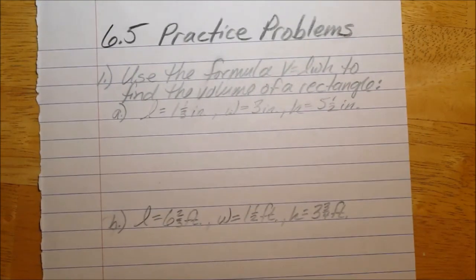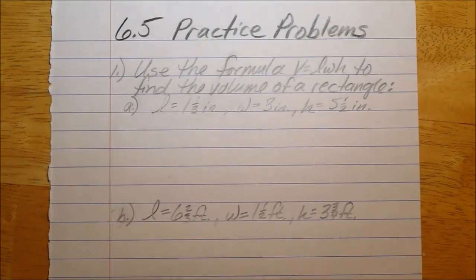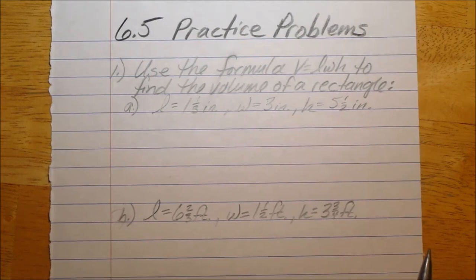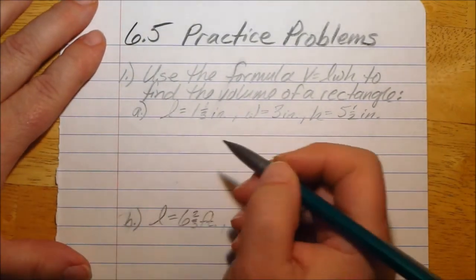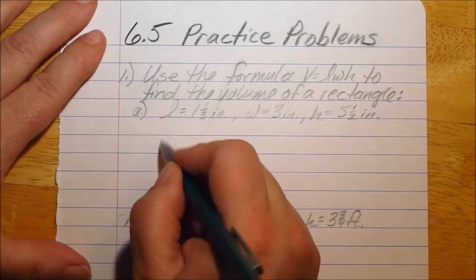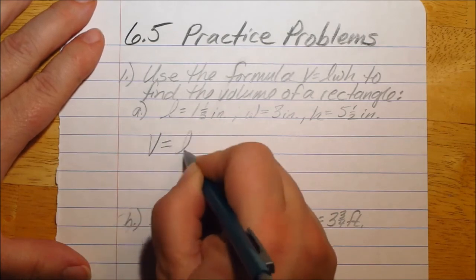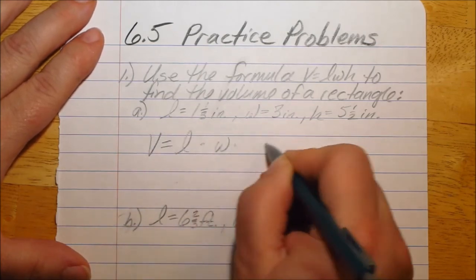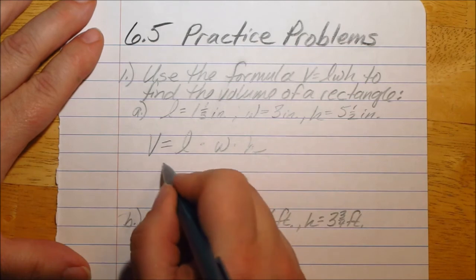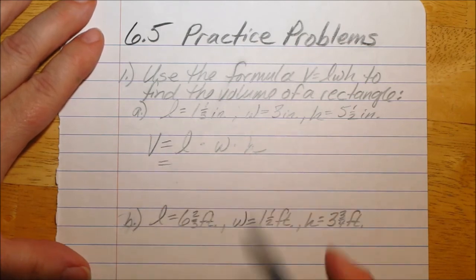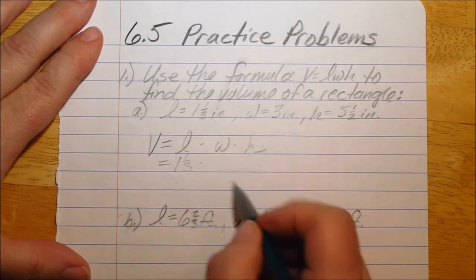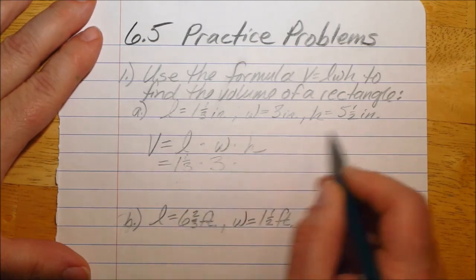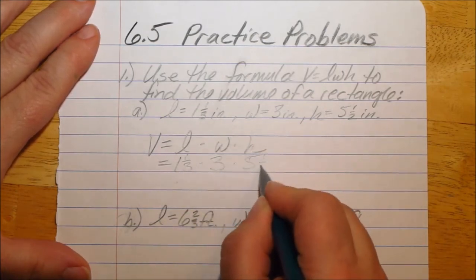Okay, so let's look at how we would solve these. First one is giving us these dimensions. The steps are always the same, no matter what the dimensions are. First, we're going to say volume equals length times width times height. Okay, and the length is 1 1/3 inches times the width of 3 inches times the height of 5 1/2.